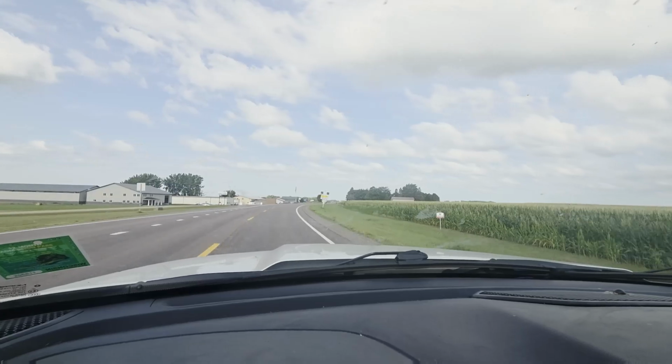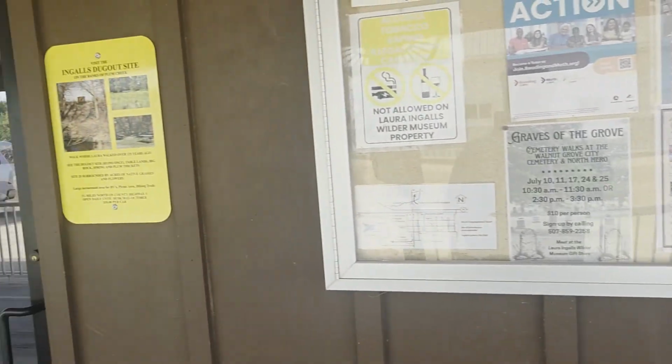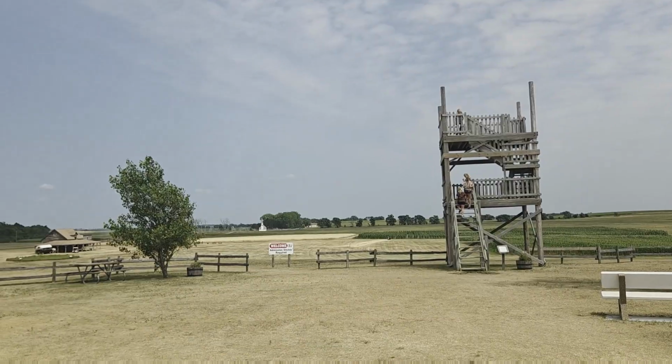Places where the glaciers came down the latest. My dog is drinking from Plum Creek here. Yeah, so here we are with Sarge here at the Laura Ingalls Wilder Museum and Visitor Center.